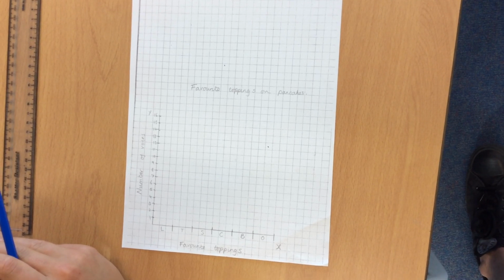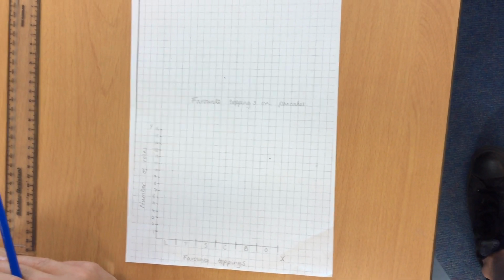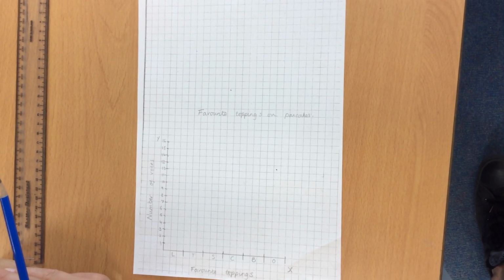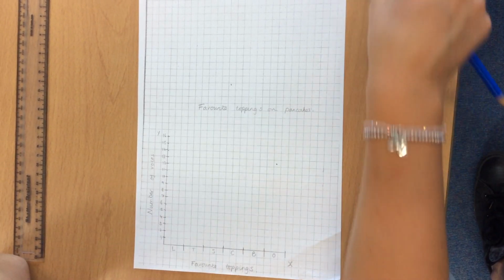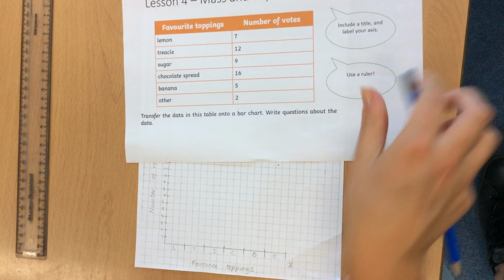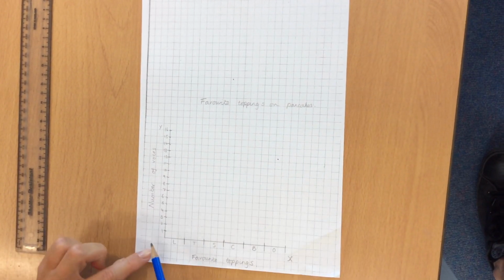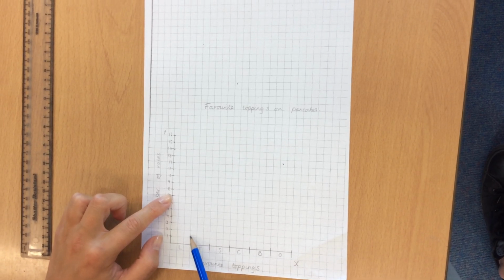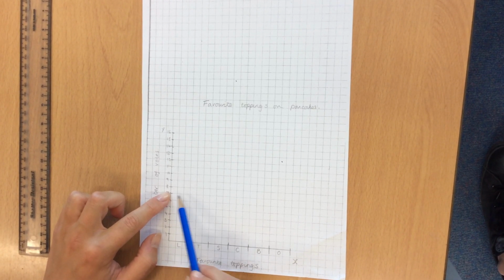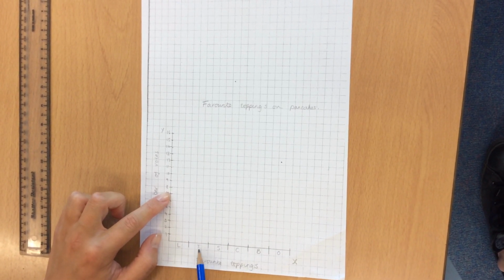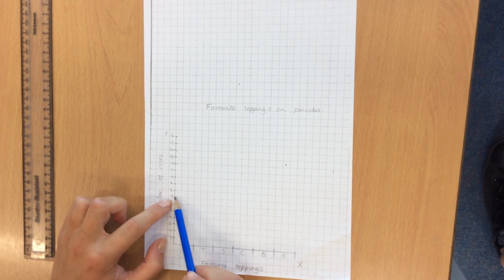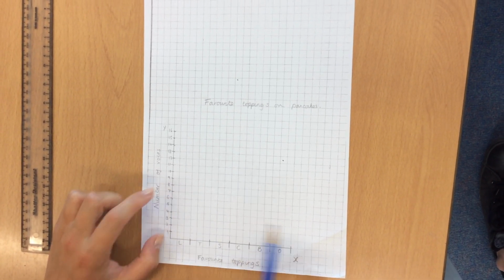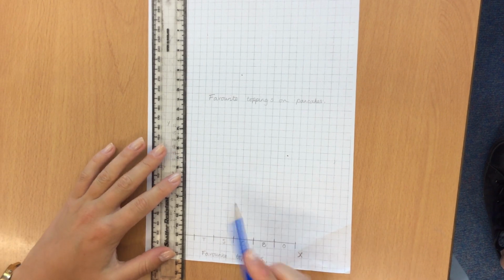Now I'm just going to model the first couple of bars just to draw it in, because there's a special trick that you need to remember to do. So I'm going to look at lemon first. So on lemon, number of votes is 7. So I need to look on my axes. I need to go all the way up to 7. Here's 7. Now I need to make sure that I only do my bar in that section. We don't want to go the whole way across because these are other bits of information. So just the lemon.